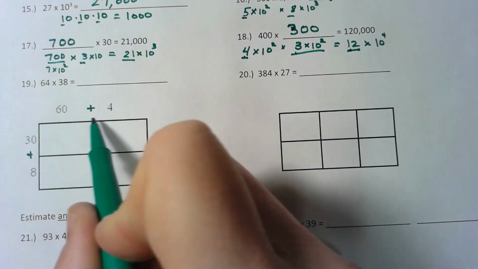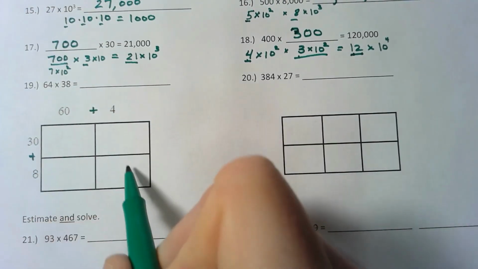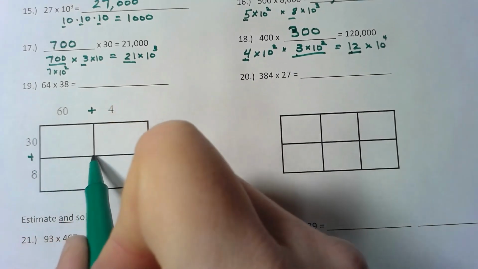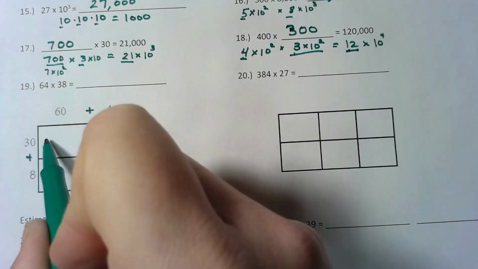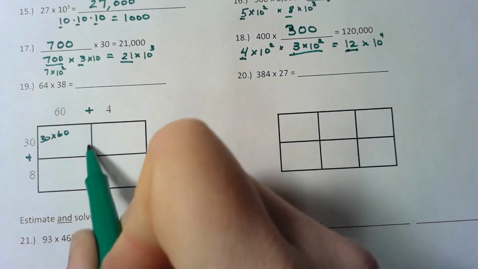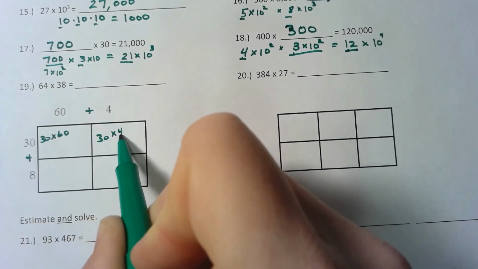So altogether we have a 64 by 38 array, but we split that array into 4 partial products. This partial product, this array right here, is a 30 by 60 array. This array right here on the side is a 30, and the top is a 4.